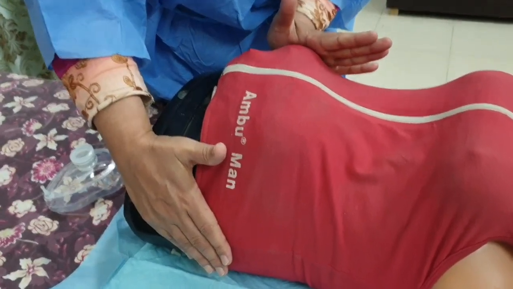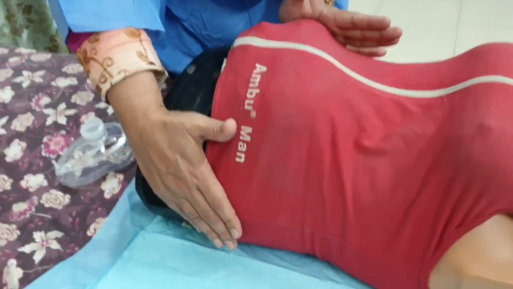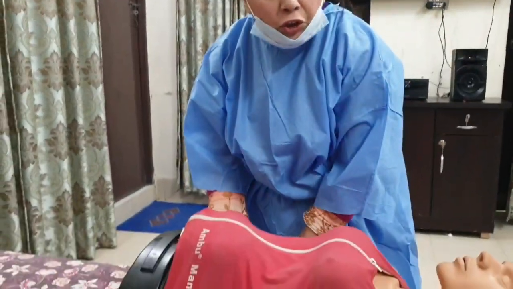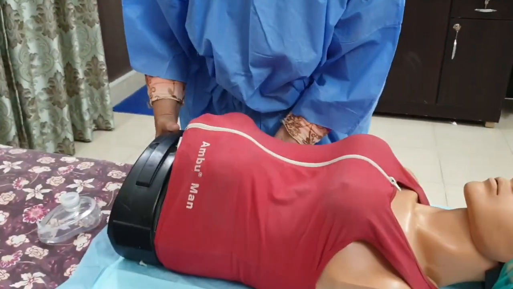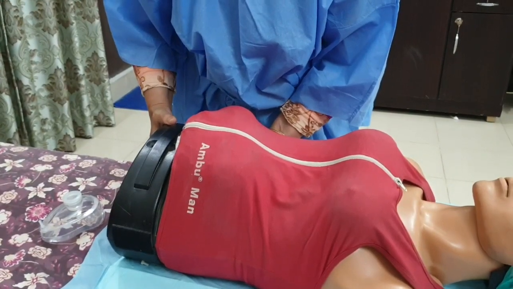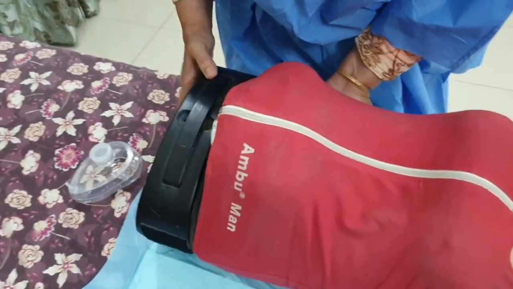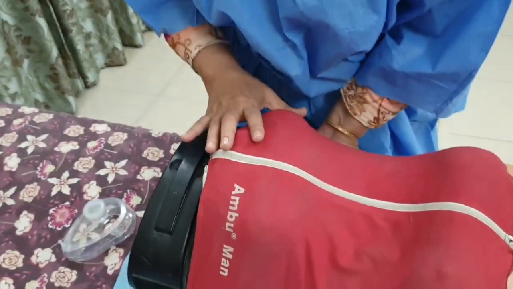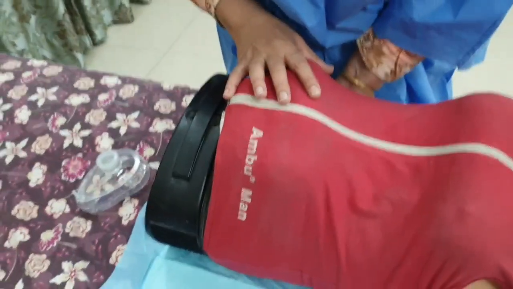If we don't have an assistant and I am alone on the scene, then I will put a roll under the left hip of the patient. That gives a 15-degree tilt that will release the pressure from the inferior vena cava. So these are some physiological changes and modifications in CPR for the pregnant woman.